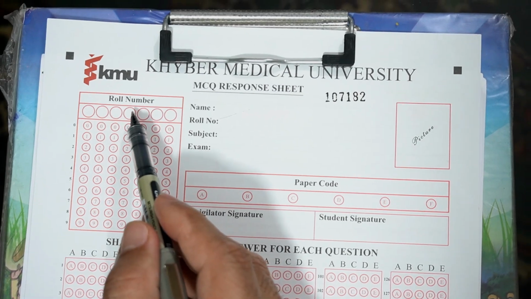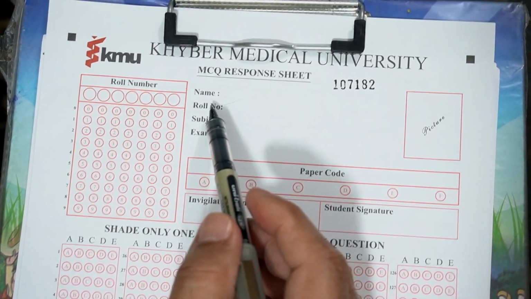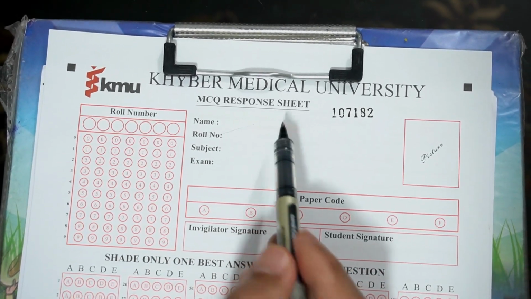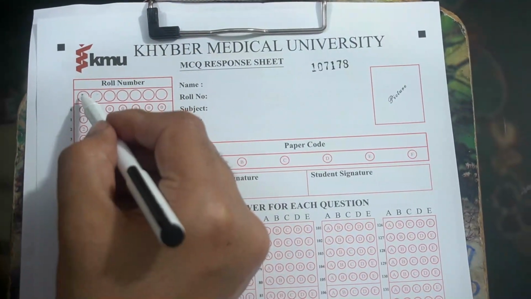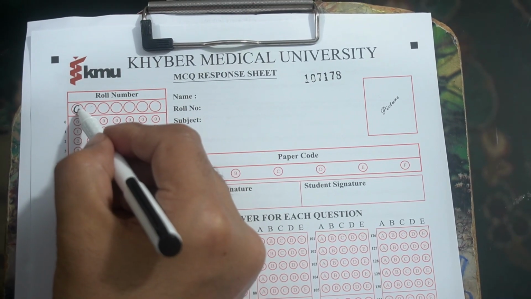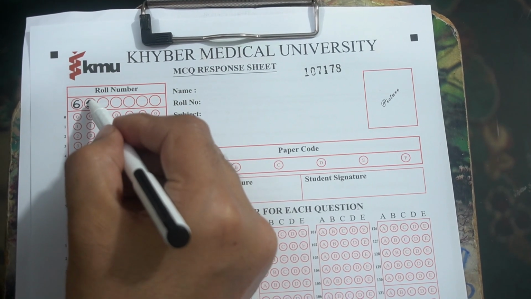Now, I will tell you how to move on with filling or shading the required sections and various bubbles on the response sheet. First of all, start from the left hand side of the response sheet. Here you will find the roll number section first.